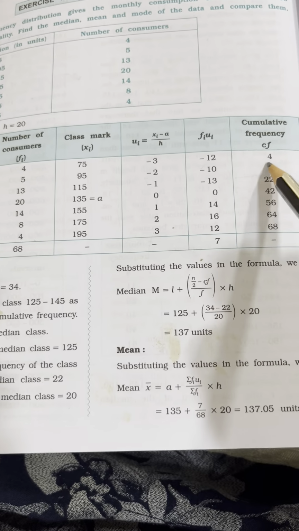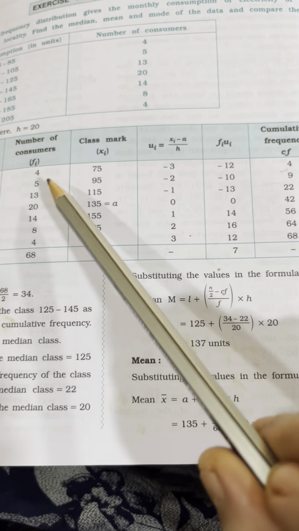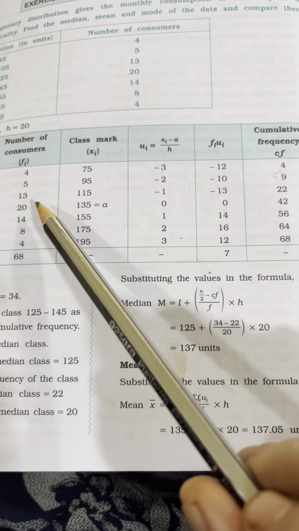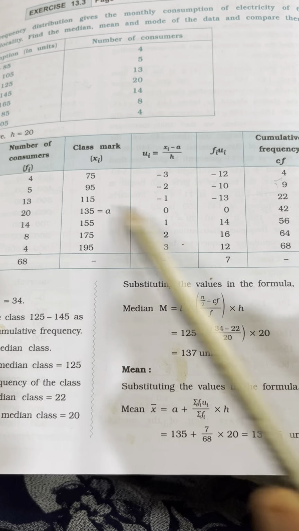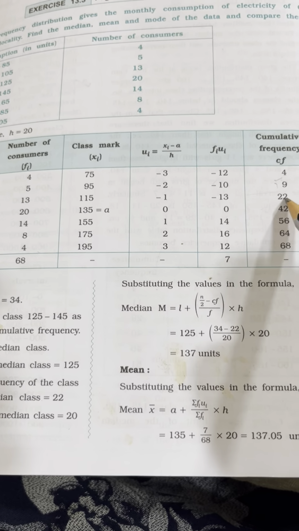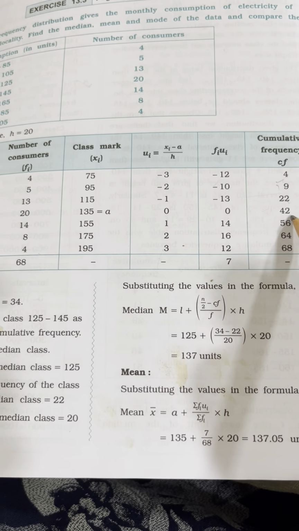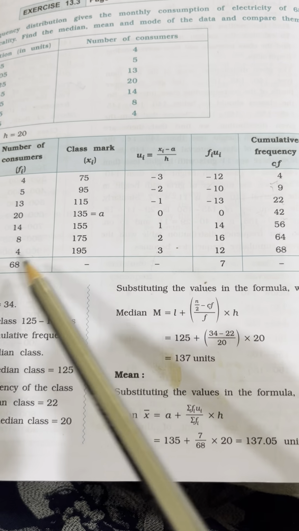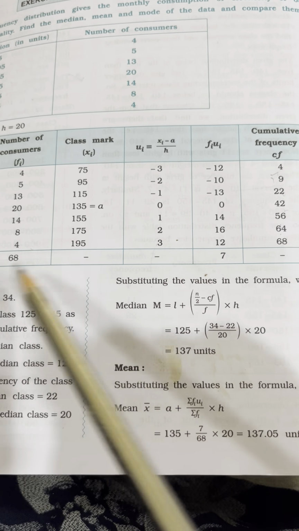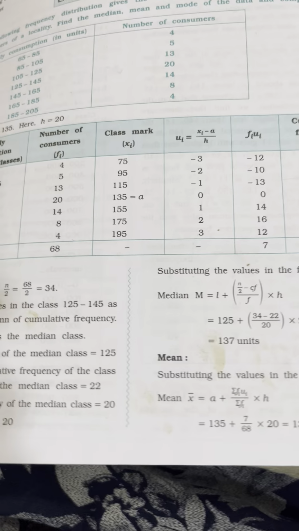First we will write the same number, 4, 4. 4 plus 5, 9. Then 9 plus 13, 22. It goes like this. 22 plus 20, 42. 42 plus 14, 56. 56 plus 8, 64. 64 plus 4, 68.